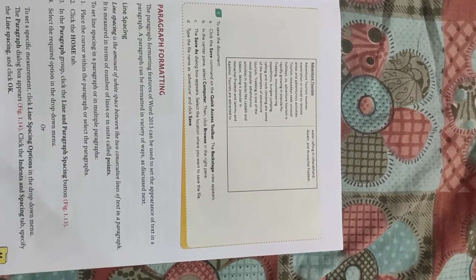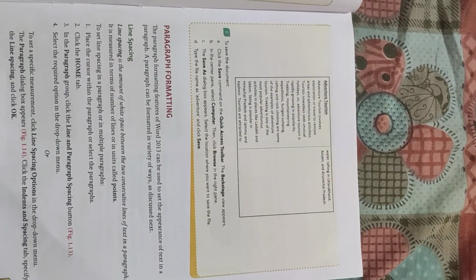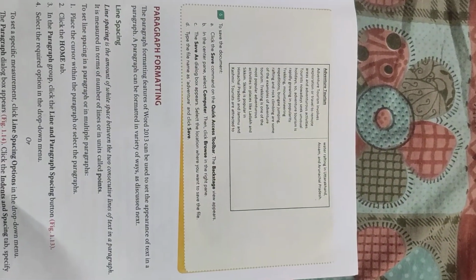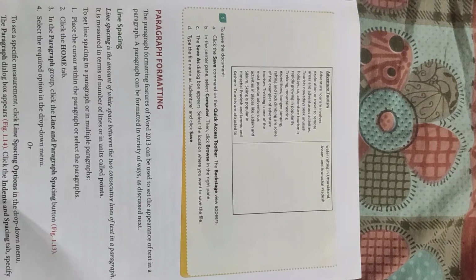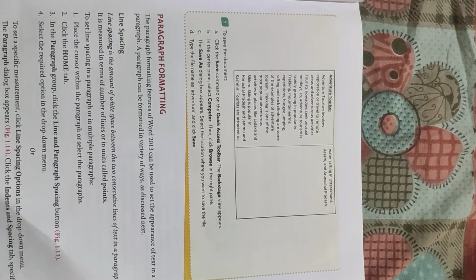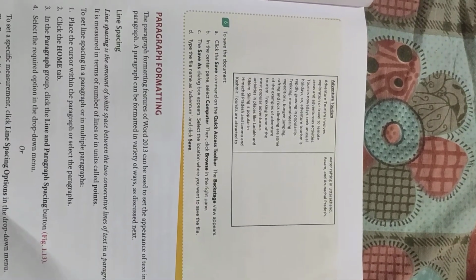Now, line spacing is the amount of white space between two consecutive lines of text in a paragraph. So for example, if you have two paragraphs and you have defined that there has to be a space of, suppose, 3 centimeters between the two paragraphs, you also have to define how you are going to distinguish them, by mentioning the number of lines or mentioning the points.